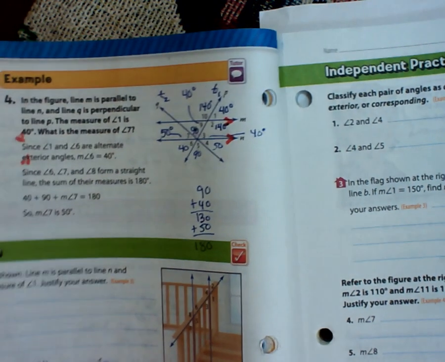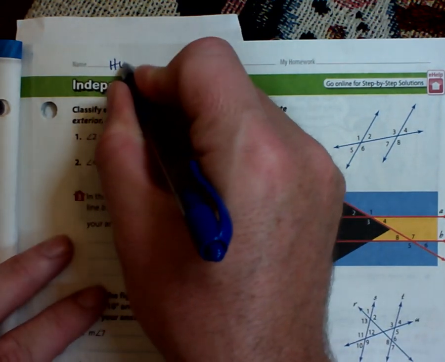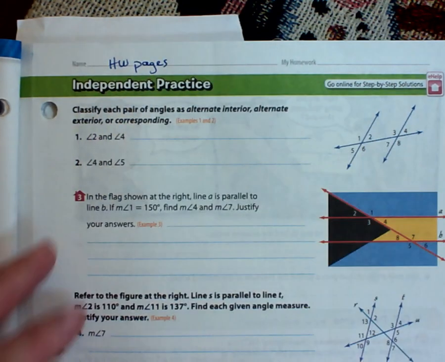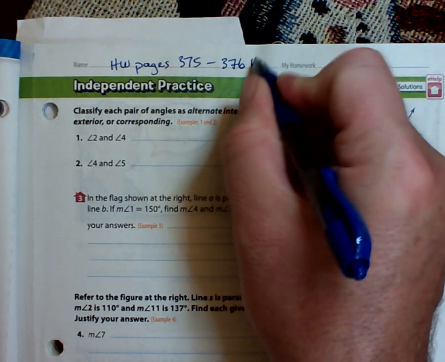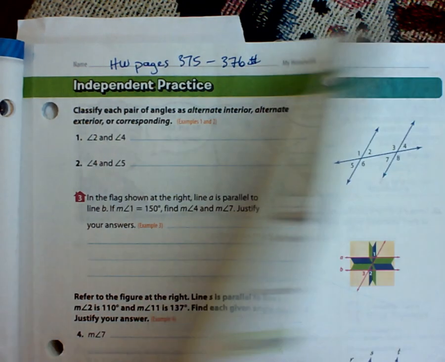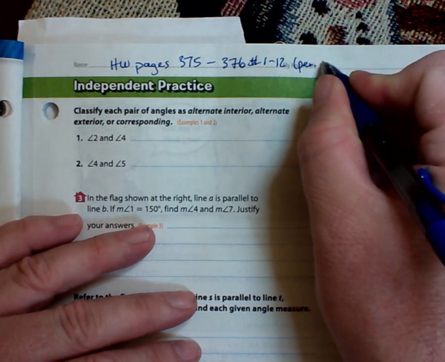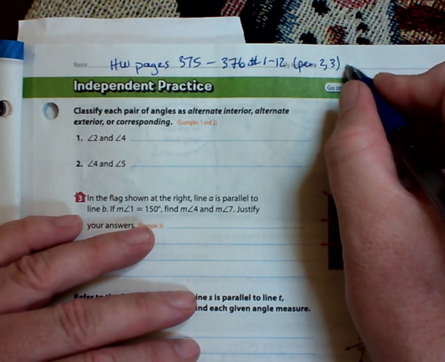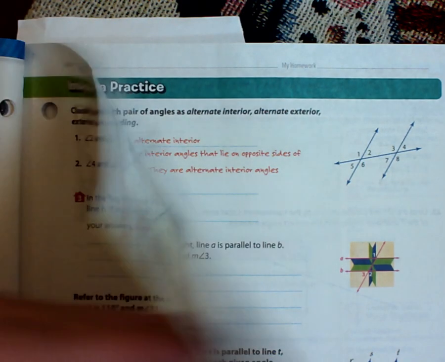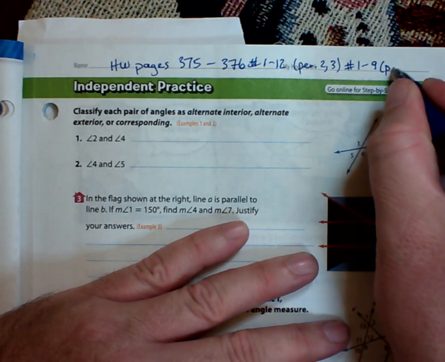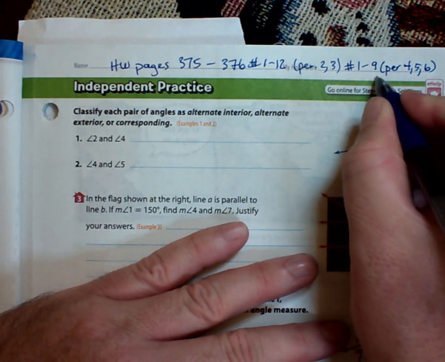Okay, your independent practice, your periods 2 and 3 are going to do homework pages 375 to 376, number 1 through 12. That's for periods 2 and 3. And then number 1 through 9 for periods 4, 5, and 6. Due on Friday.